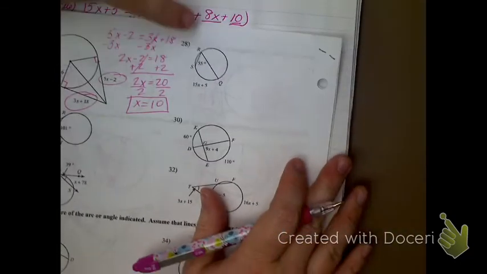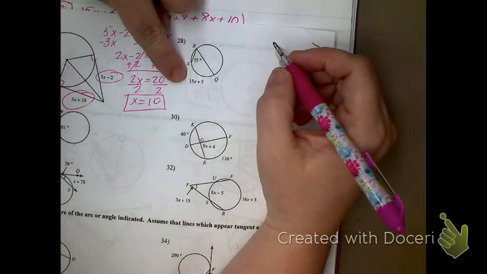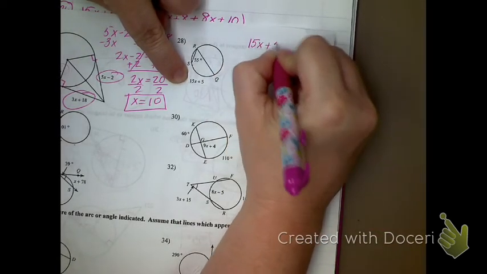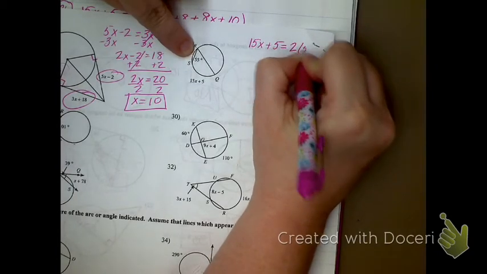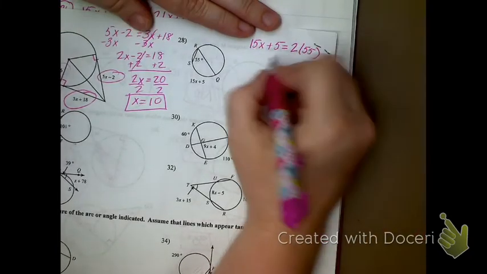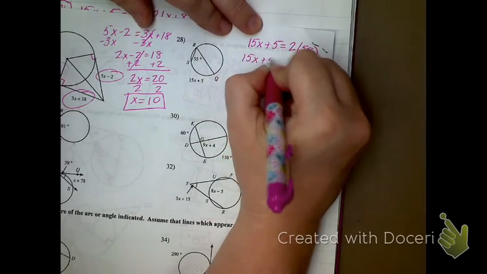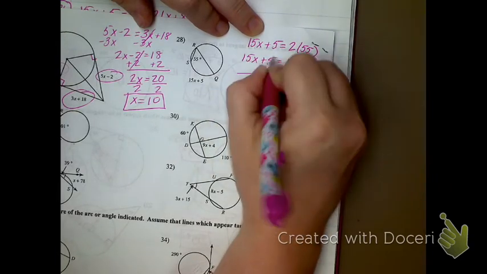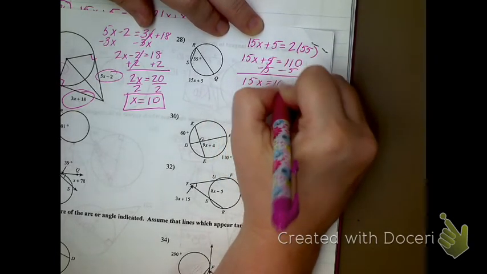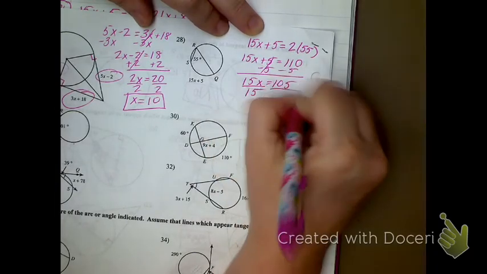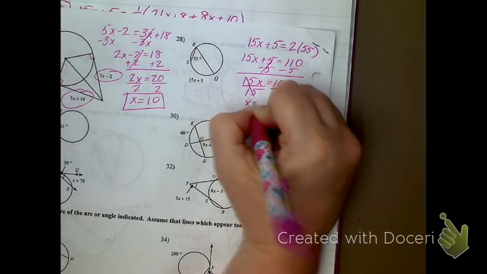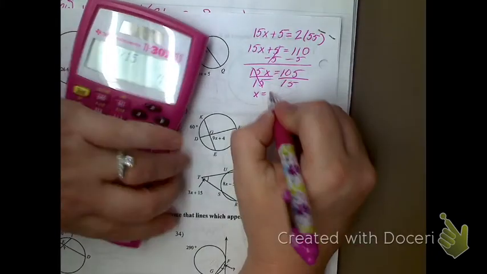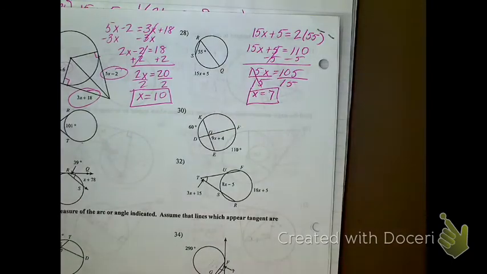Number 28. I have an inscribed angle. In an inscribed angle, the arc, which is 15x plus 5, is equal to twice the angle. So that would be 2 times 55. So 15x plus 5 equals 110. Subtract your 5. 15x equals 105. Divide by 15. And x equals 105 divided by 15, 7. There's my answer.